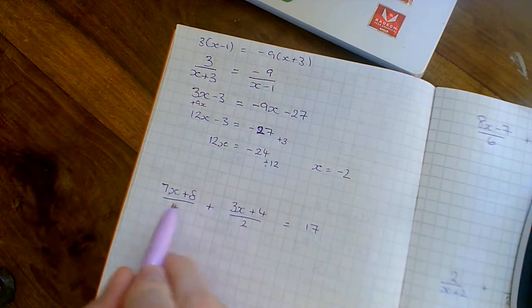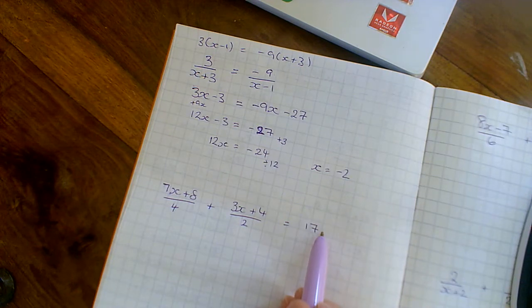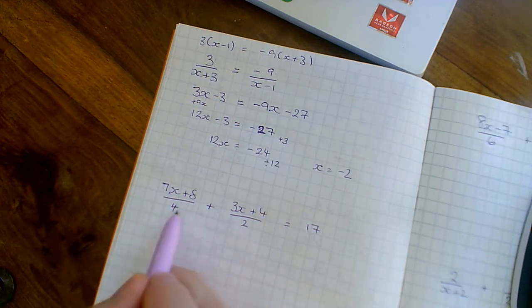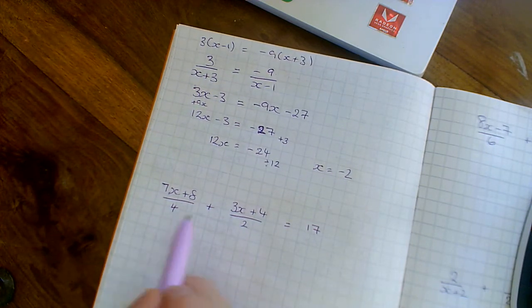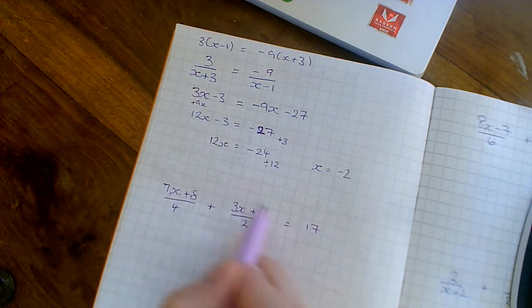Next one, so this thing here, where we've got, now notice that everything isn't divided by the same thing here. So I can't just multiply the 4 and the 2 out. So what I've got to do is got to get the same thing on the bottom of both of them. Now if I just double this one, this will be over 4, and that's already over 4. So I'm just going to double everything there.